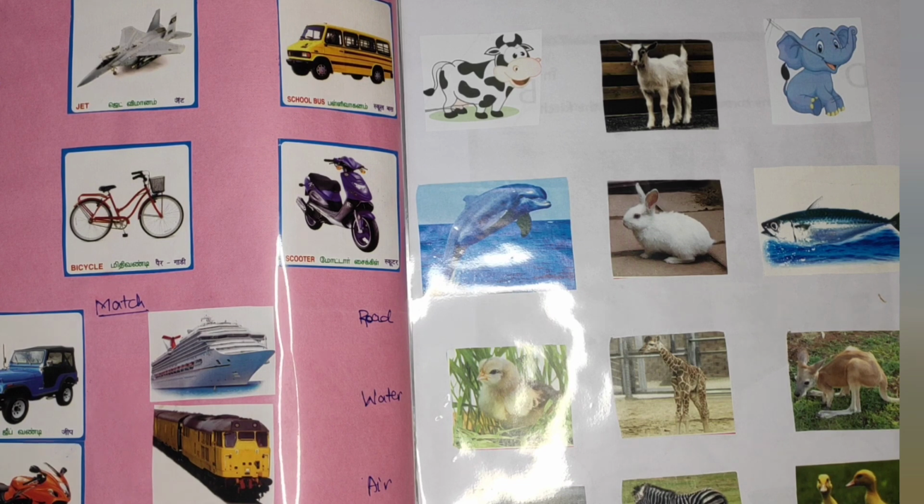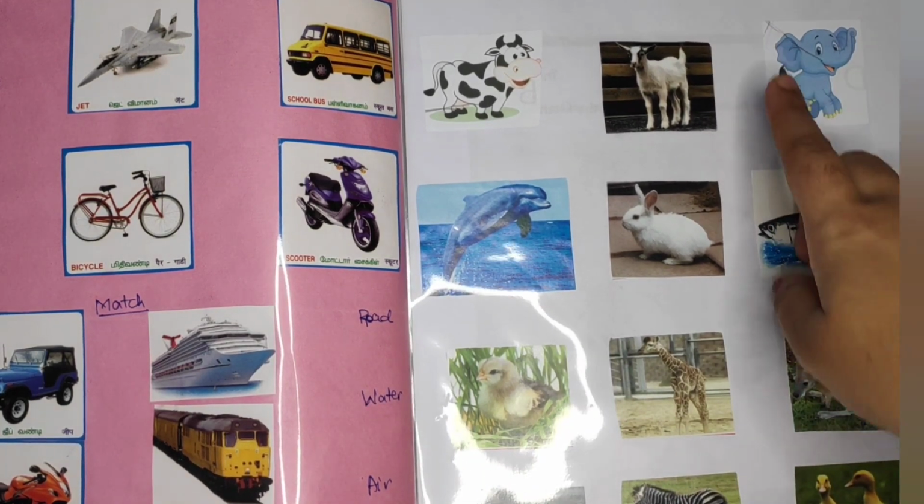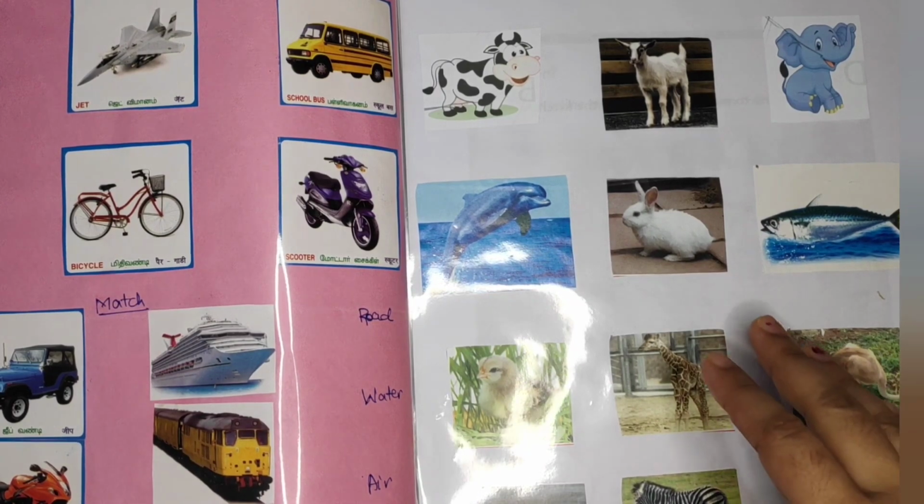So find the odd one is very helpful for the kids to understand concepts and to develop their thought process. Do try this find the odd one at home with your kids. They will enjoy it also, and this is a very helpful activity for the kids.